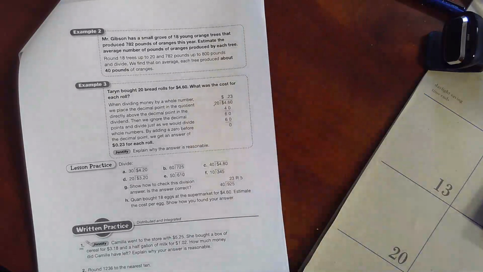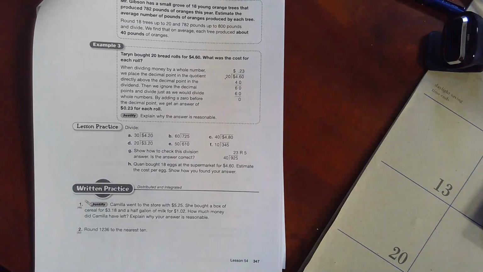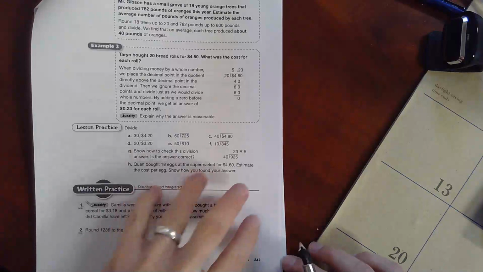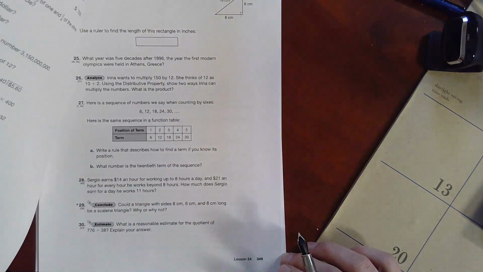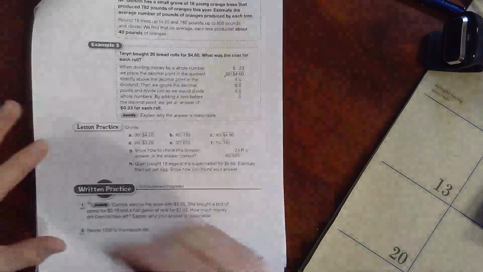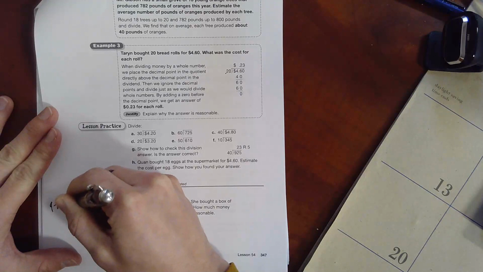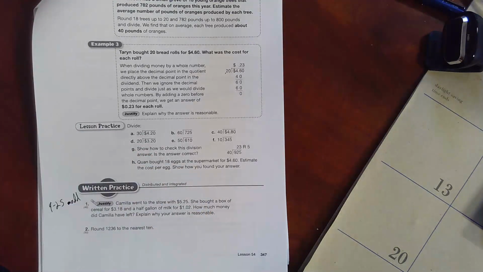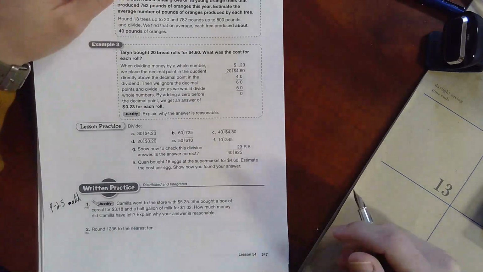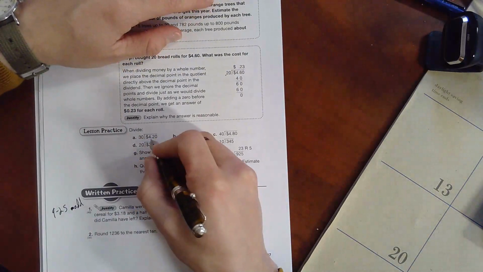All right, well, let's go ahead, I want you guys to do for your written practice 9 through 25 all. Oh, sorry, 9 through 25 odd. Sorry, that's better for you. That probably scared a little bit of you for a second. 9 through 25 odd.